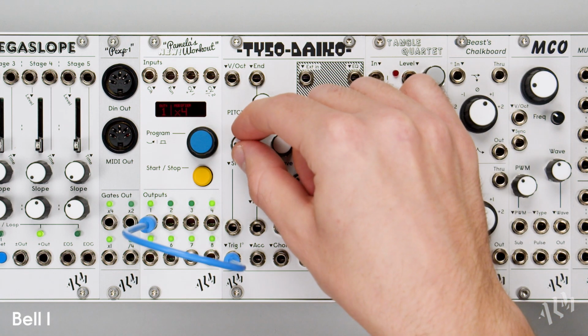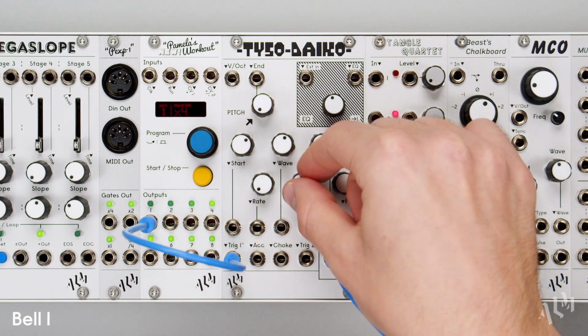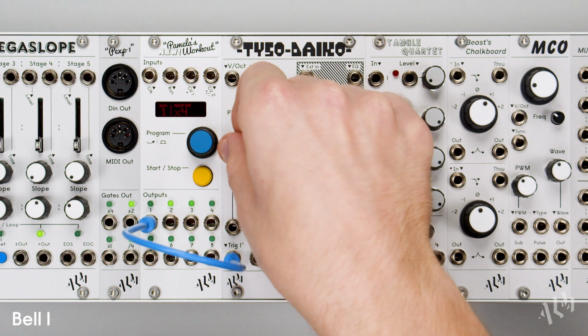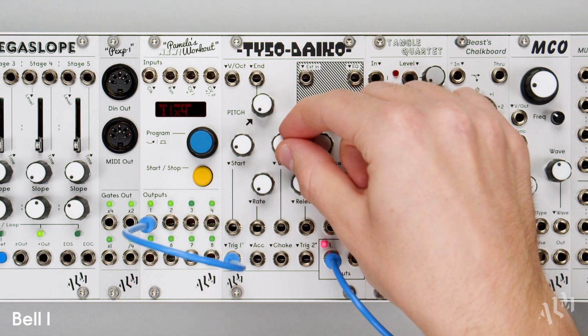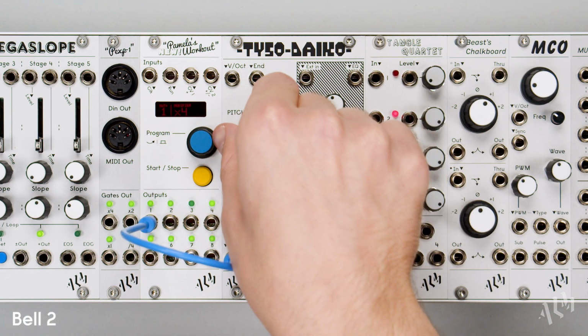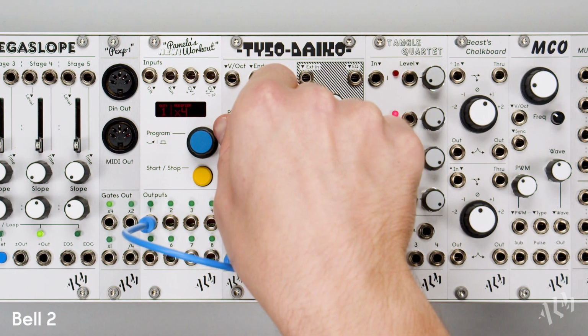The later waves are geared more towards producing cymbal and bell-like sounds. At higher pitch settings, a chaotic lo-fi aliasing occurs in these waves, aiding in the creation of unique effects and metallic sounds.